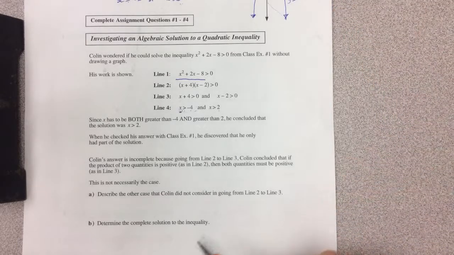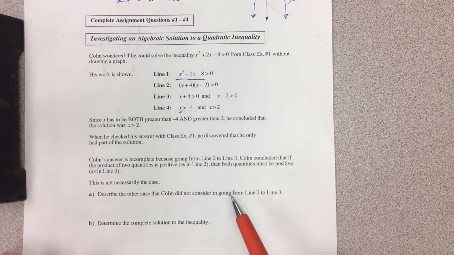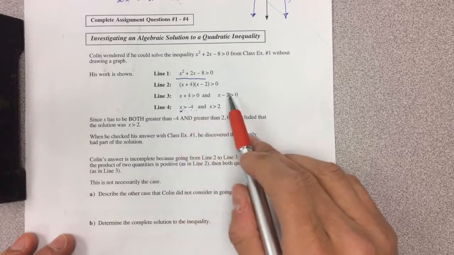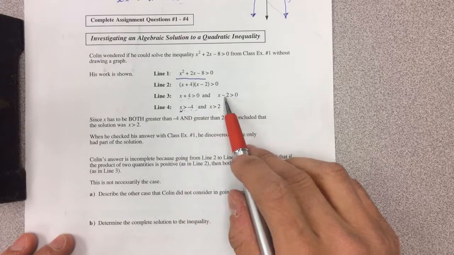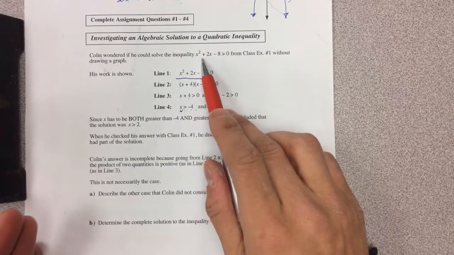So there's another case that Colin did not consider. What Colin does not consider is if both quantities, x plus 4 and x minus 2, are negative, then the product can also be positive up here.